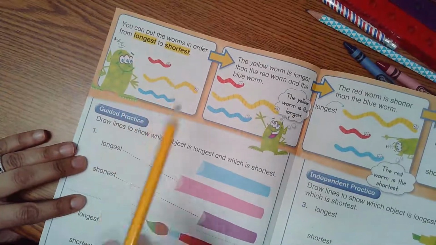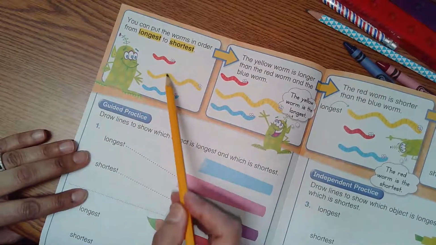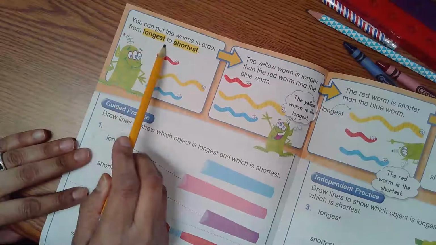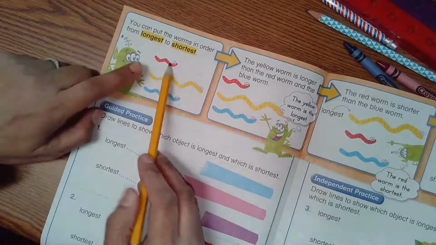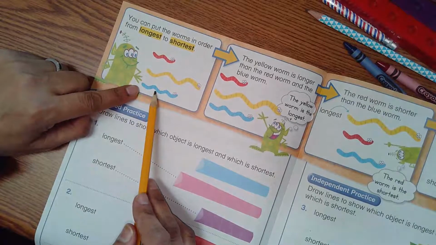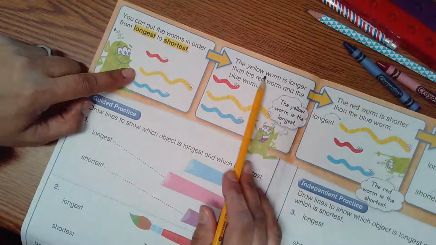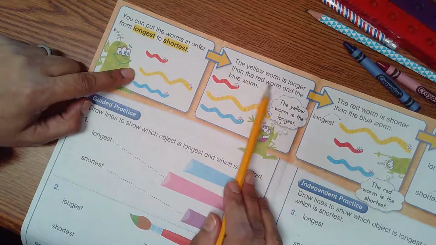You can put the worms in order from the longest to the shortest. So they have 3 worms for you, and you can put them from the longest to the shortest. So which one? We have the red one, the yellow one, and the blue. Which one is the longest? The yellow, so the yellow will come up. So the yellow worm is longer than the red worm and the blue worm.